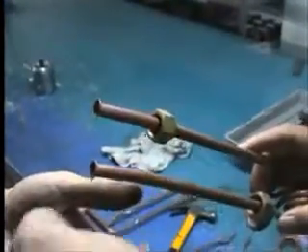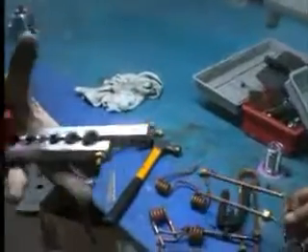Okay. So you hold it and put the piercing tool and move it and make it into the shape by a special tool.